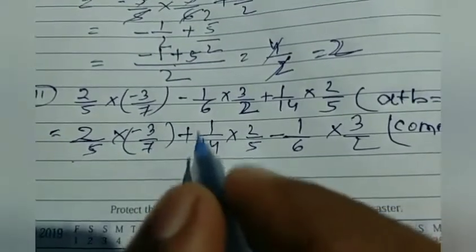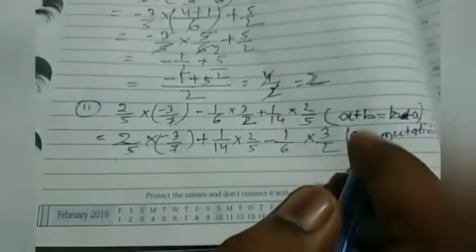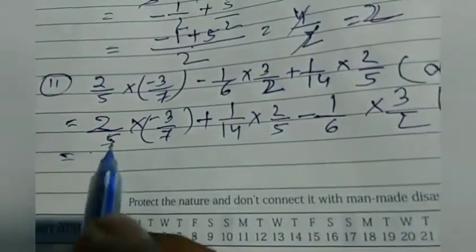We can change this. 2 by 5 can be written first, then 1 by 14. A into b always gives the same result as b into a. We can write 2 by 5 into 1 by 14. We can take common 2 by 5, because 2 by 5, 2 by 5 are the same. Then it remains minus 3 by 7. Then plus 2 by 5 is taken common, remaining is 1 by 14. Then minus 1 by 6 into 3 by 2.